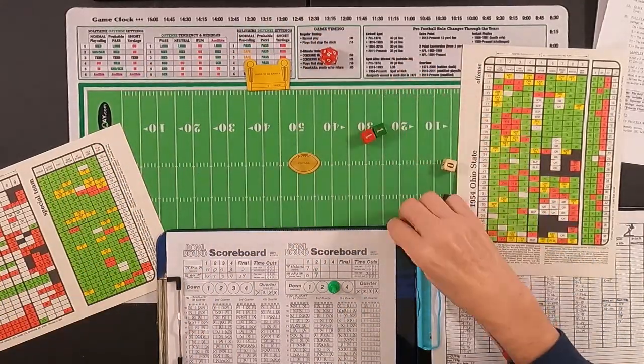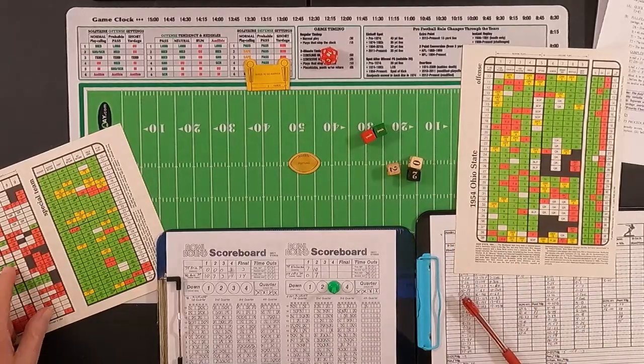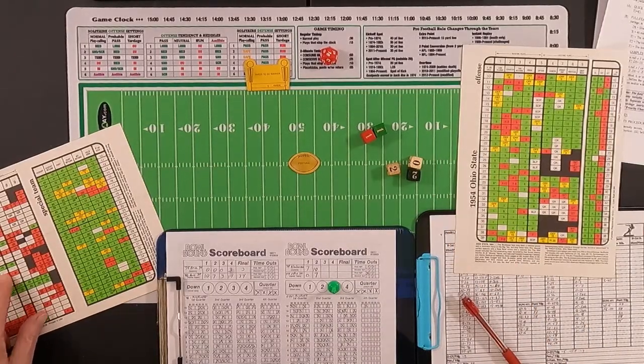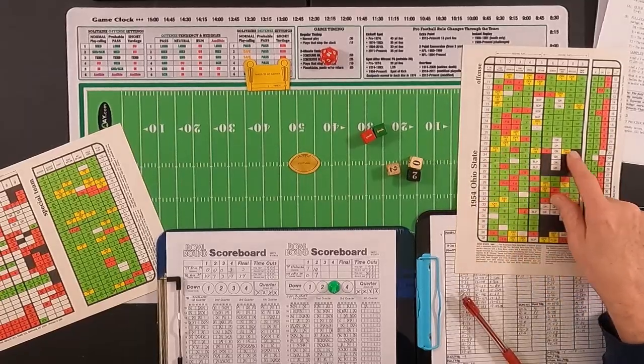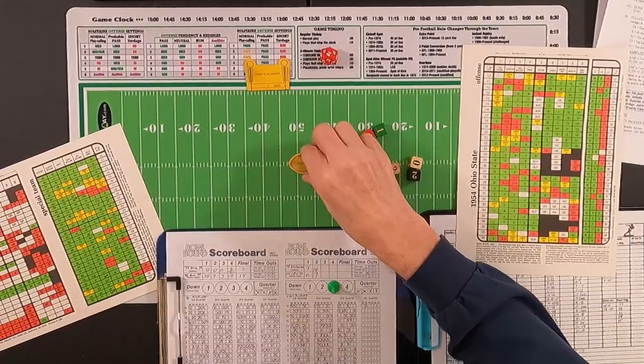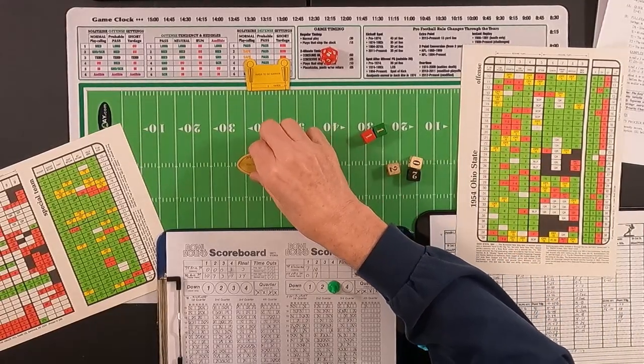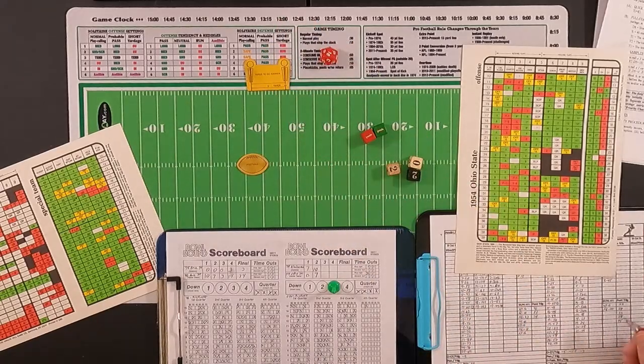He gets a 2, and I get a 22. A 2 for him on this drop back is a -10. And I have a 22, which is 25, so that's a gain of 15. 10, 15. First down. What do you know?